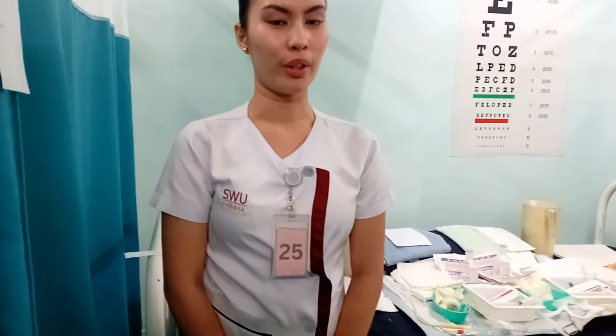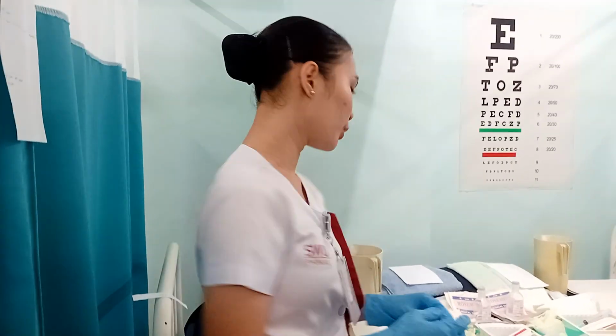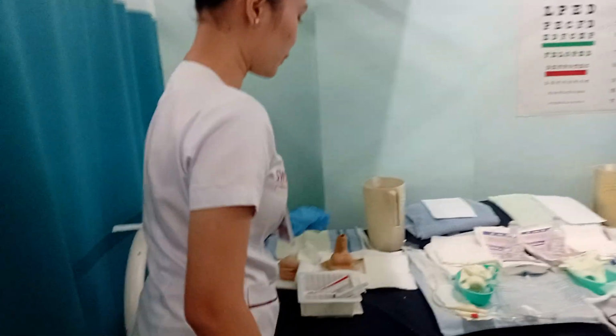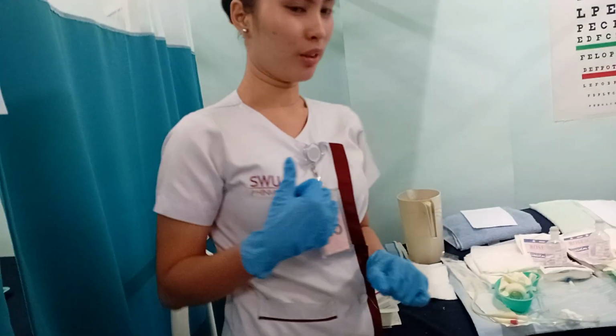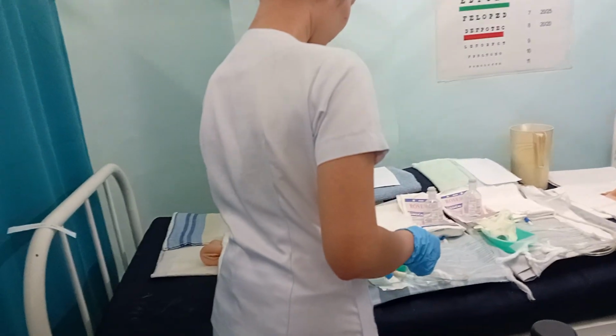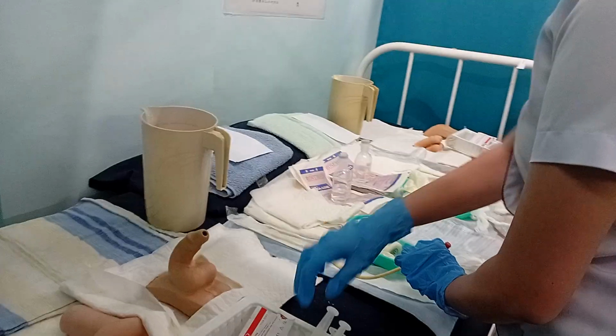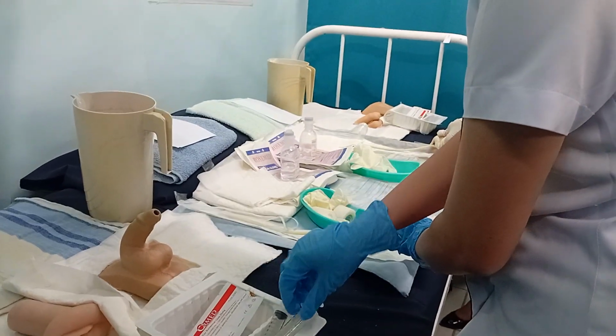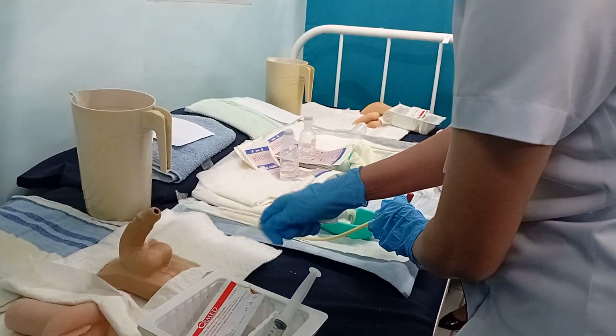And then after, we're going to test the balloon. How are you going to test the balloon? Insert with the center, so you will not be tight. There's a center there, in the middle of the circle.